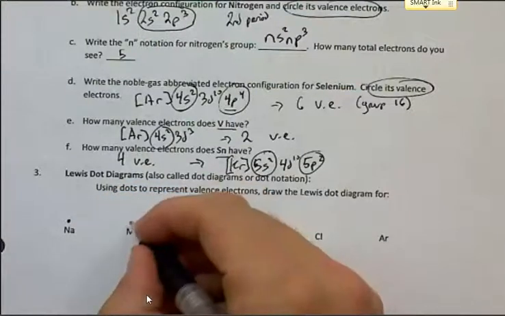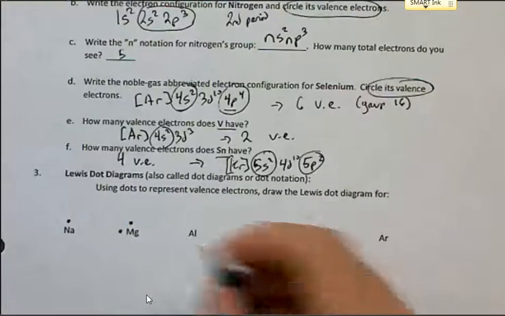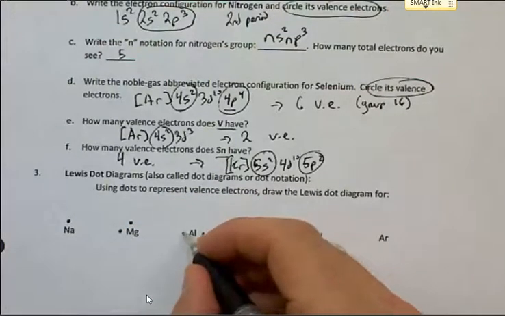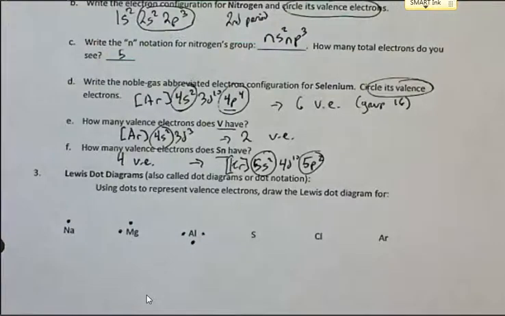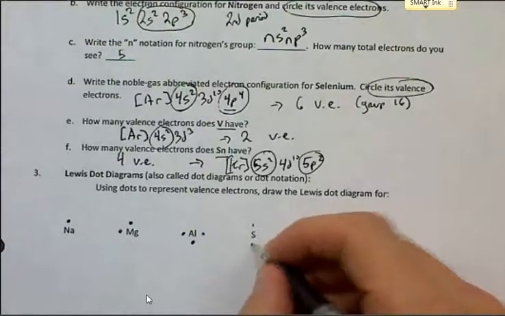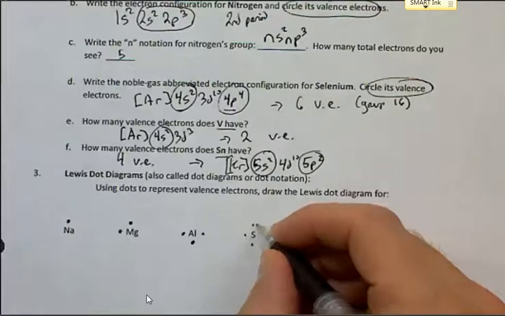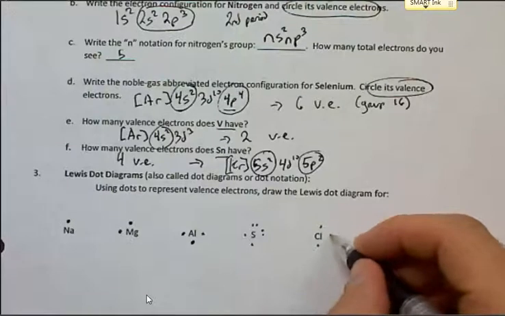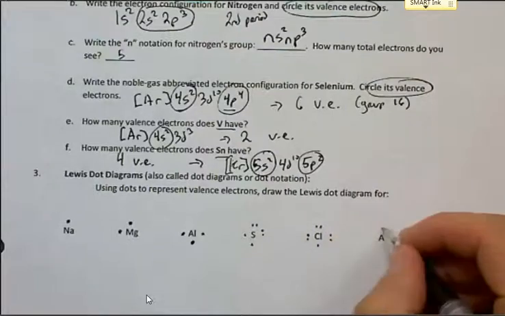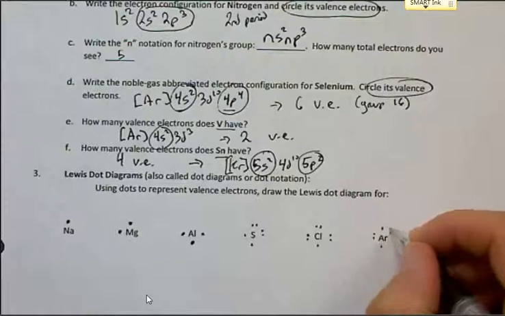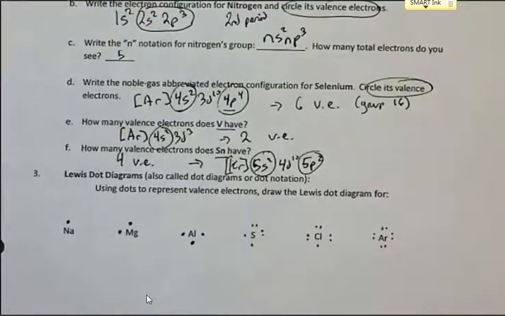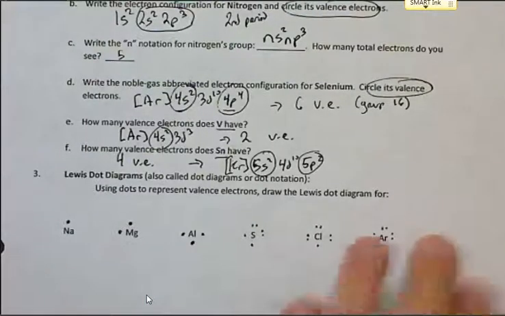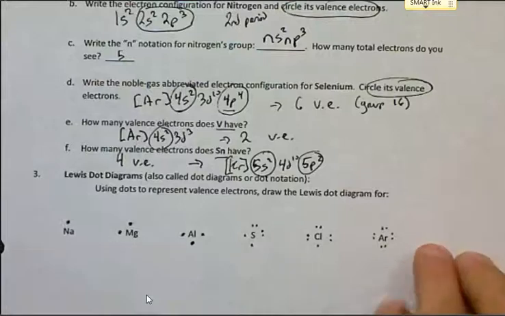Magnesium has two valence electrons, so it gets two dots. Aluminum has three valence electrons, so it gets three dots. And notice it doesn't really matter where we put the dots. Sulfur has six valence electrons, so it's going to go 1, 2, 3, 4, and then start pairing up, 5 and 6. Chlorine has 7 valence electrons, 1, 2, 3, 4, 5, 6, 7. Argon has 8. So each side would get a pair. That's all it is. Lewis dot diagrams, just one dot for each valence electron, and then put it around to make sure not to pair them until you absolutely have to.